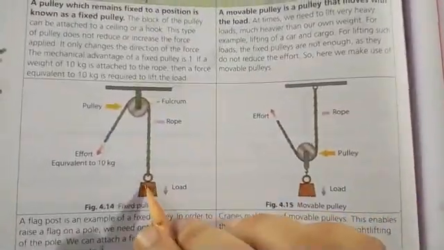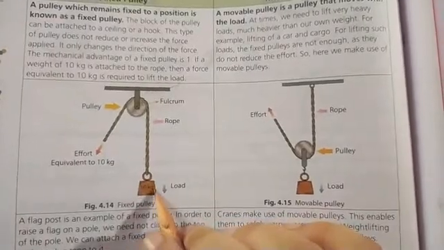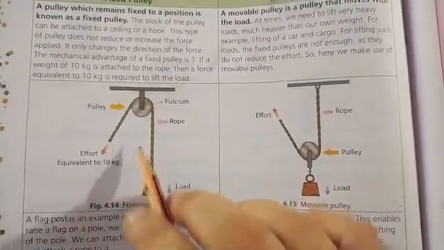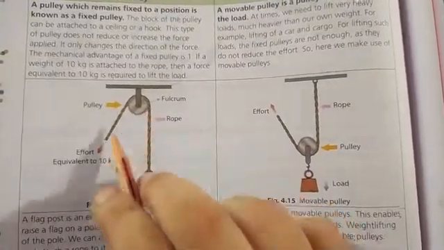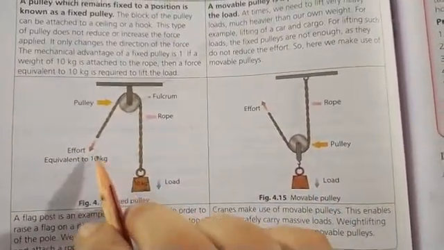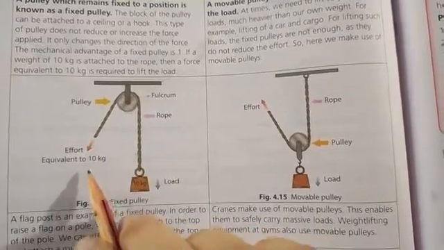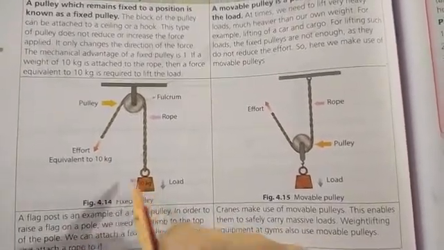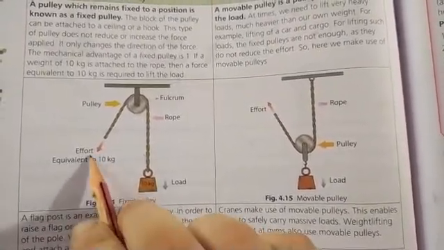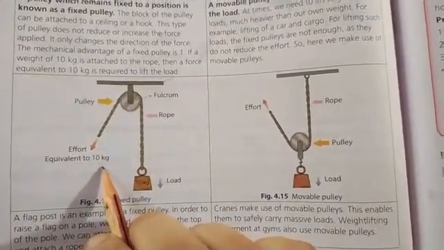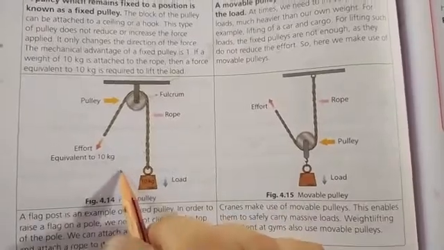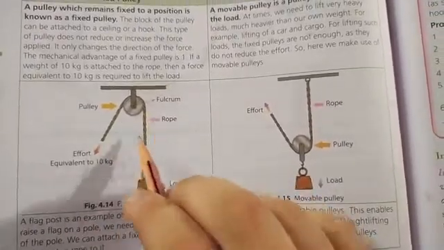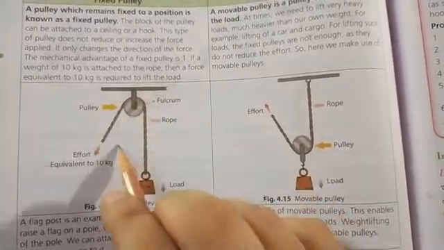See here, for example, this load is of 10 kg, and if we have to lift this load, then we have to apply an effort that will also be equal to the load, that is equal to 10 kg. So in this case the force has not been increased or decreased, but this pulley is used only to change the direction of the force.